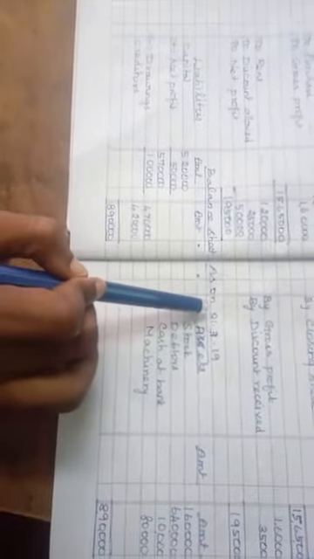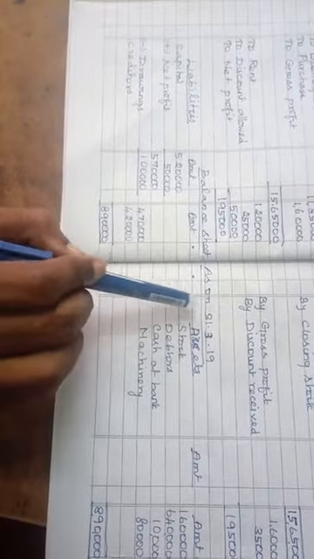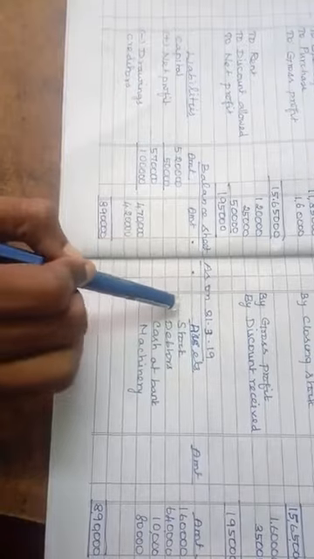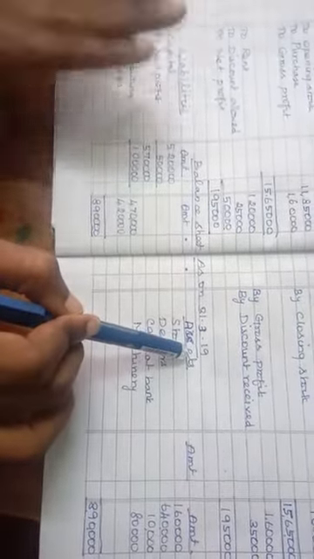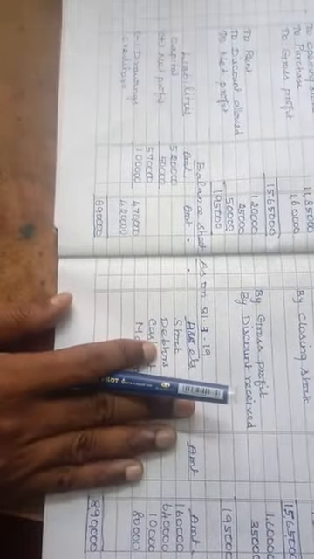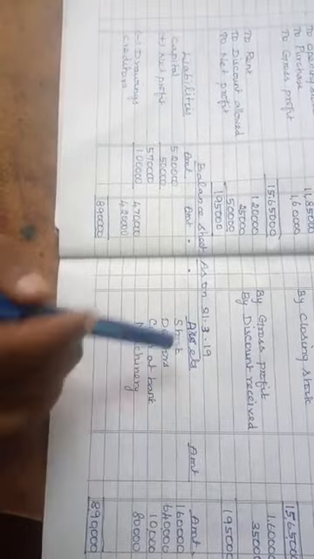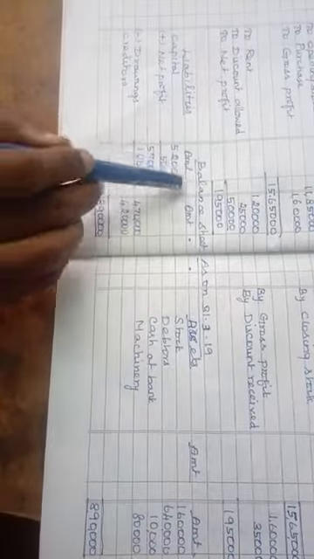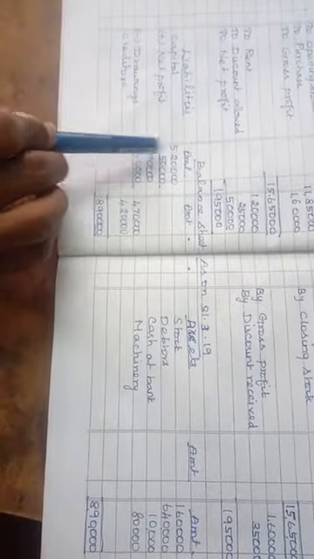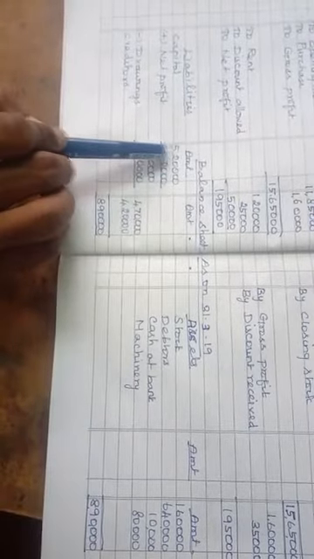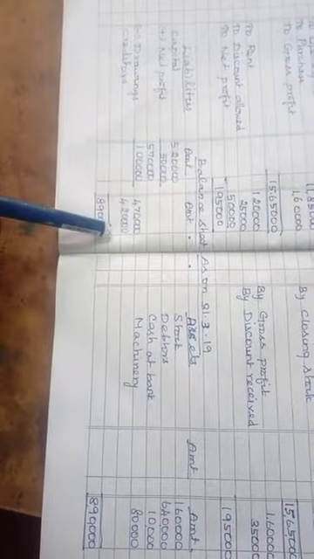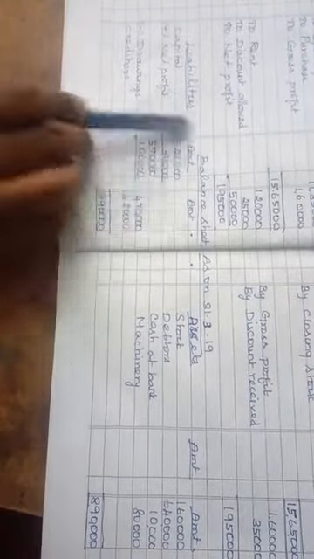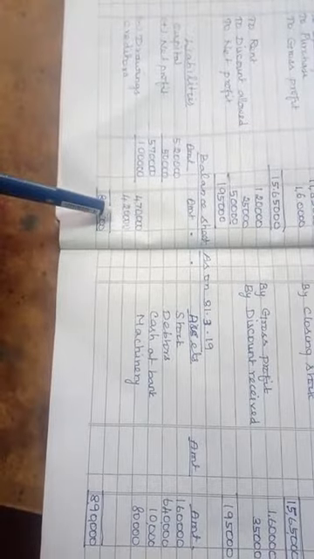See, already I said balance sheet is not an account. Balance sheet is a statement. Balance sheet has two sides. One is liability side, another one asset side. Left hand side liability side, right hand side asset side. First we enter the items on the liability side. Liabilities are financial obligations the business owes to others.